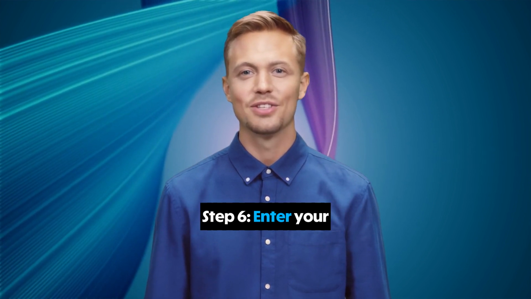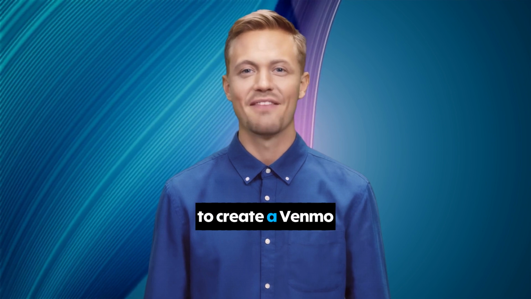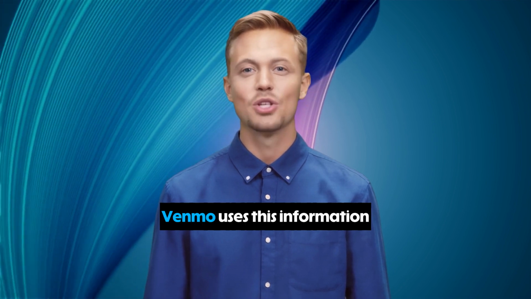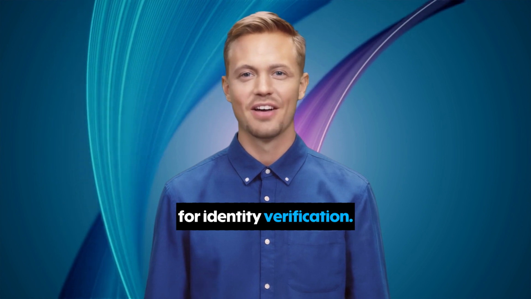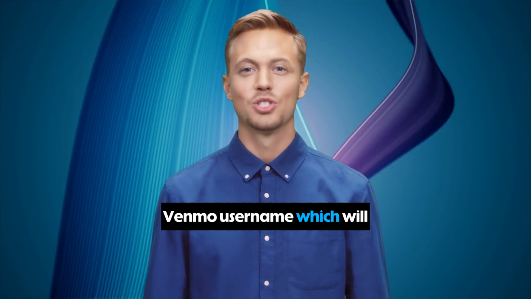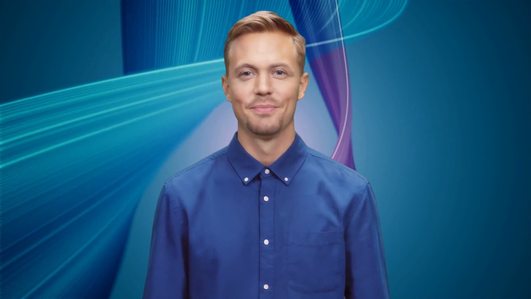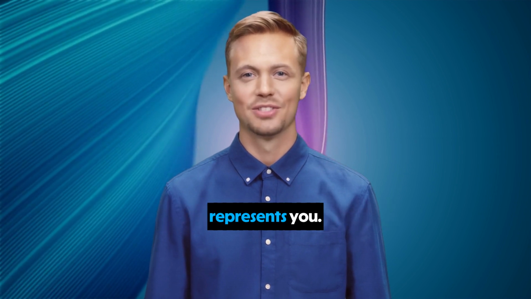Step 6. Enter your date of birth. You must be at least 18 years old to create a Venmo account. Venmo uses this information for identity verification. Step 7. Create your Venmo username, which will be visible to other users when you send or receive payments. Choose something memorable that represents you.